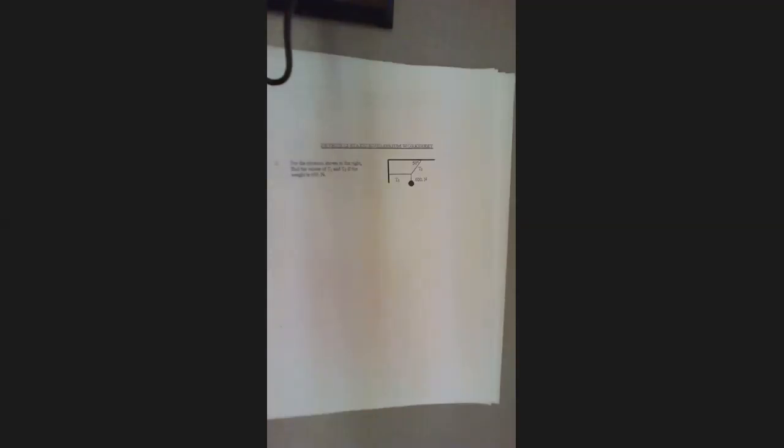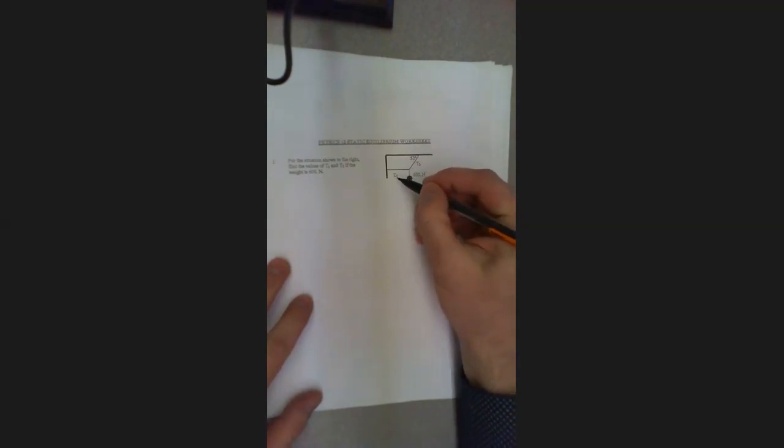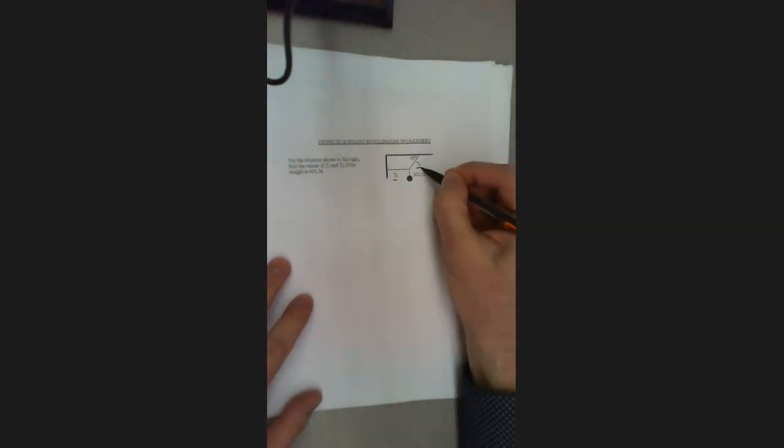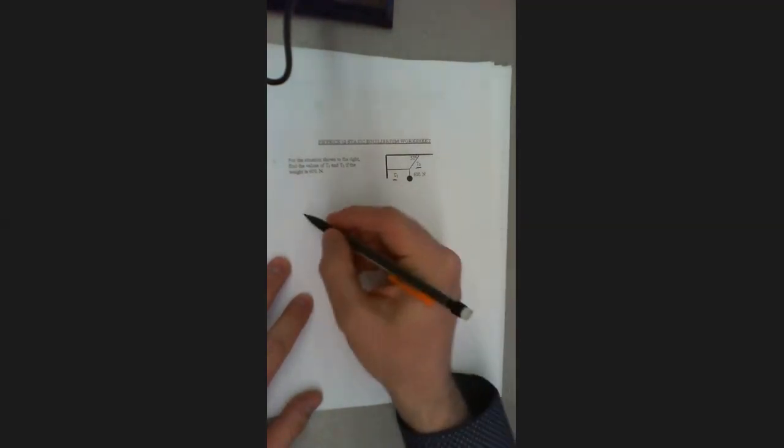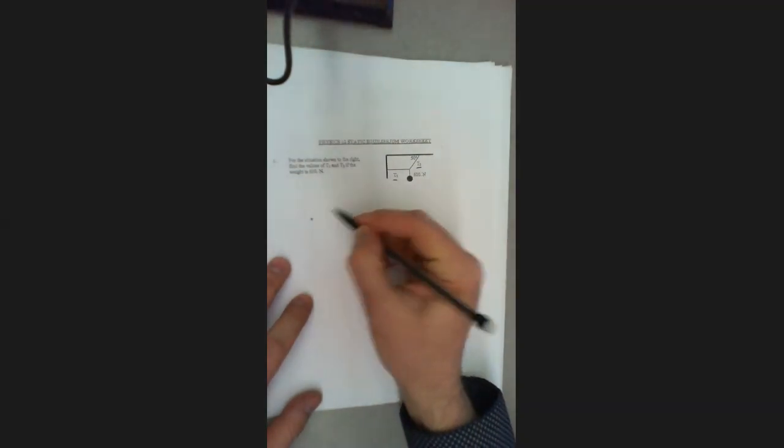All right, this is a test solving one of the static equilibrium problems. Number one, we see the situation here. We have T1, which is horizontal, and T2, which is on an angle. So we begin by drawing our free body diagram.